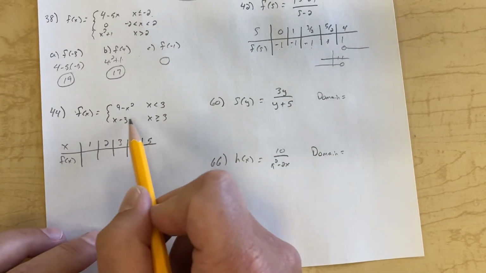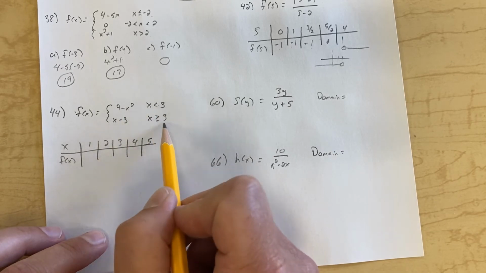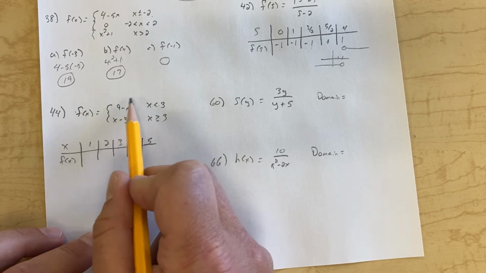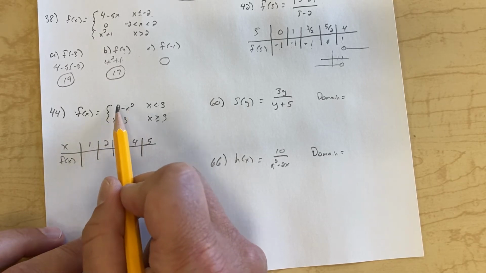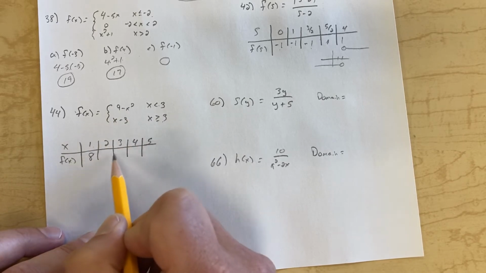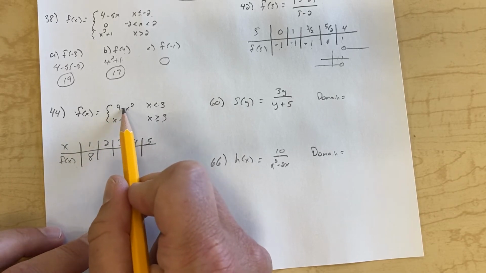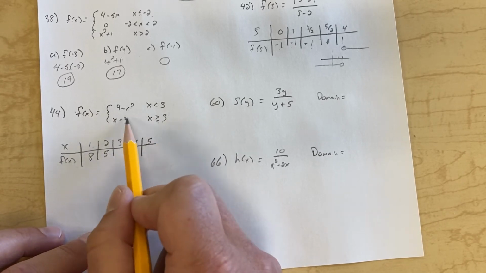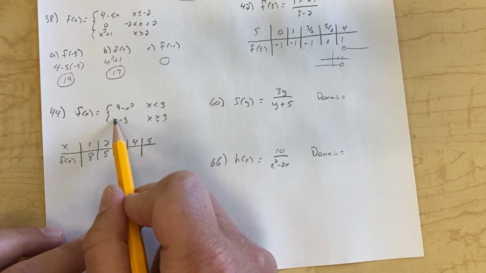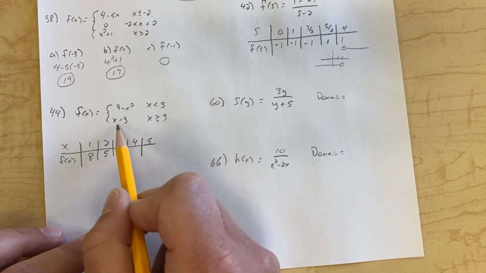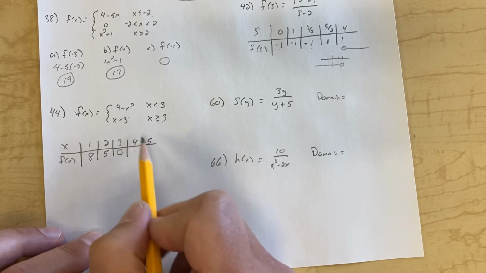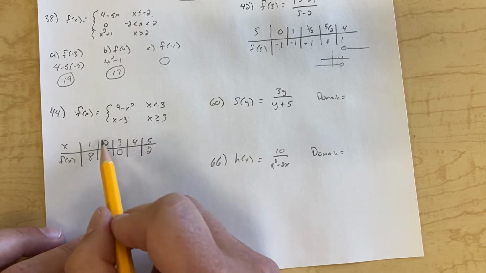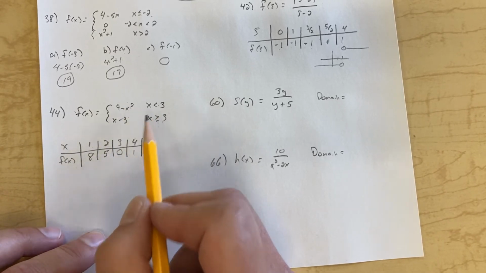All right, 44, again, a piecewise function, things for less than 3 or greater than or equal to 3. So if you're less than 3, like 1 and 2, you're going to go into this function here. So 1 squared is 1, 9 minus 1 would give us 8. 2 squared is 4, 9 minus 4 would give us 5, okay? But if you're equal or greater than 3, then you're going to go into this function here. So if I put 3 into there, 3 minus 3 is 0, 4 minus 3 is 1, 5 minus 3 is 2. Again, these numbers went into the bottom. The other numbers went into the top based on the definition there.